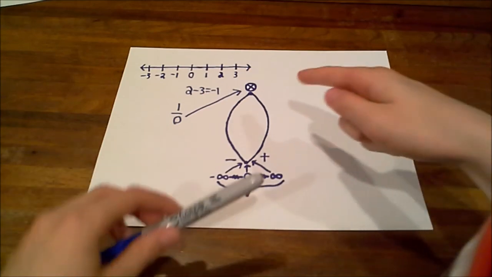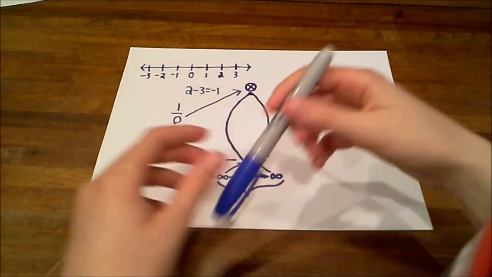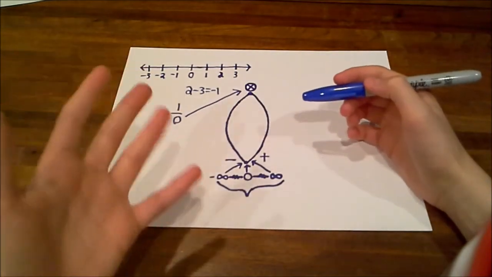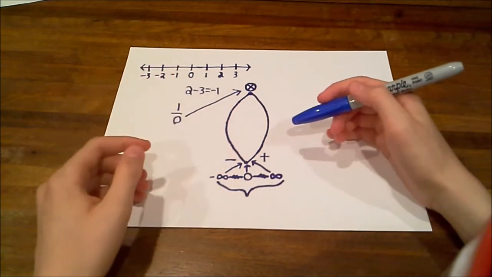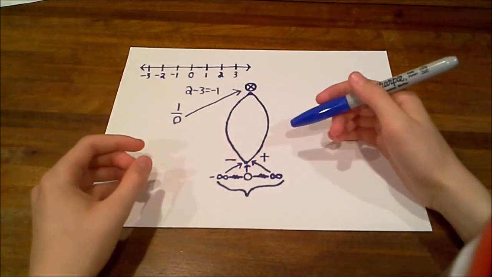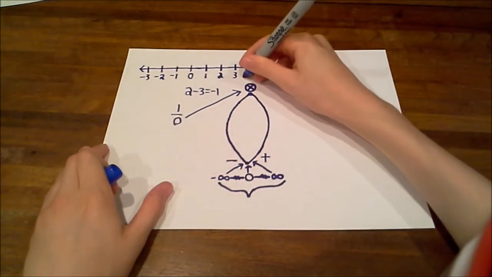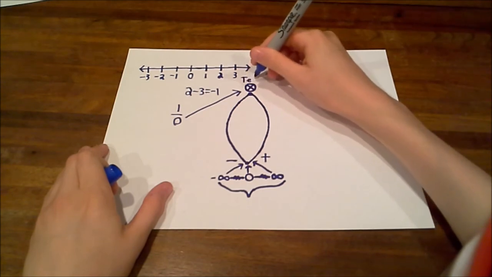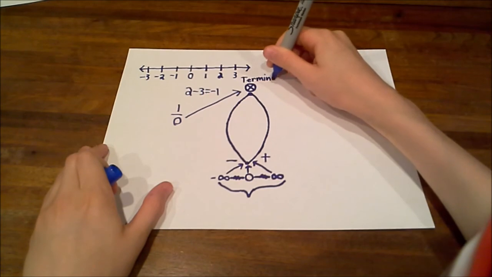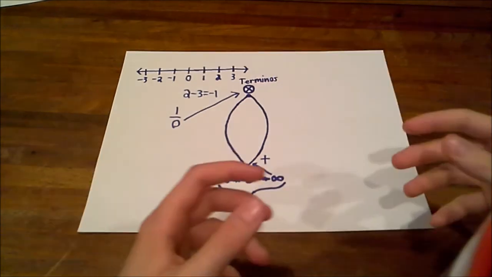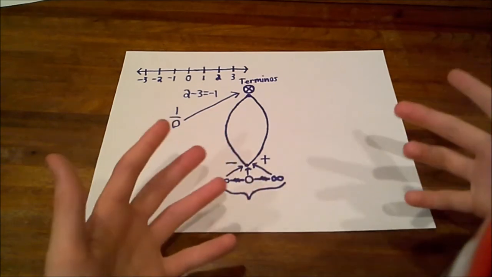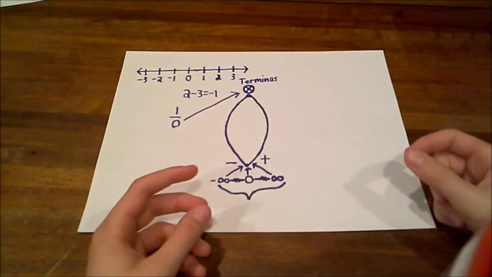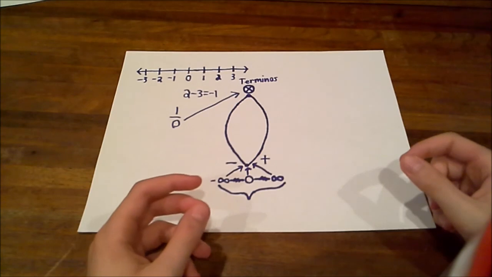By the way, this number needs a name. The entire video, we've been referring to it as this number. It must be getting depressed. I think Terminus is a good name. It comes from the word terminus with Latin origin that means the end or extremity.